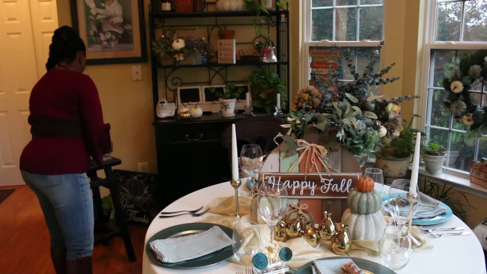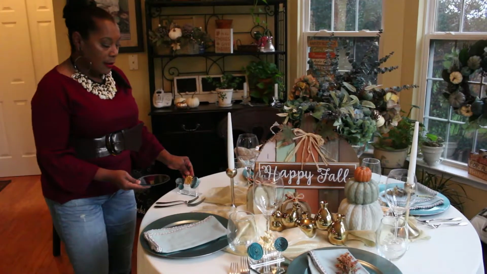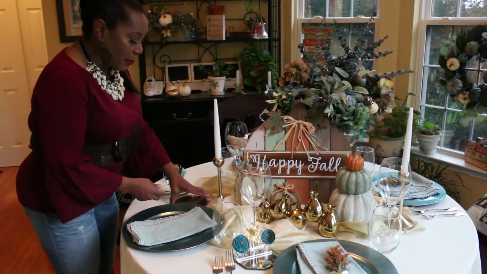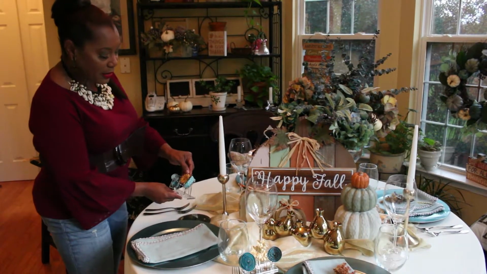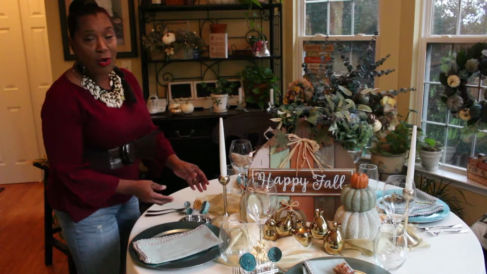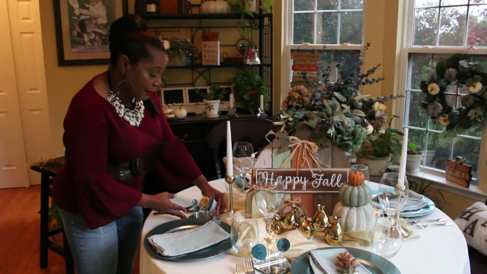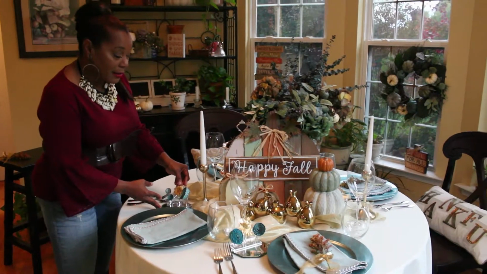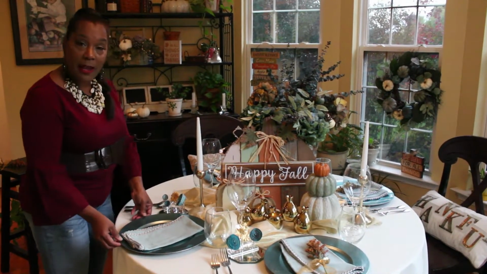And then I also have a little miniature mirror with a name card that I made for each one of my guests, and it has the initial of my first name of my guest, and this will be a keepsake for them. They can take this home with them. I always like for my guests to have some sort of keepsake so that they will know exactly the event that they attended, and so they will certainly be happy to take that with them.